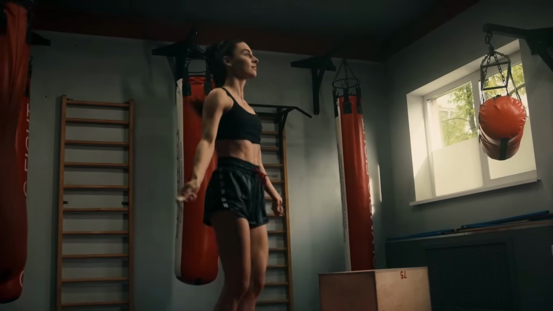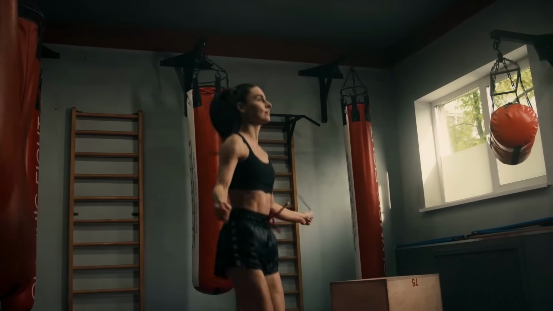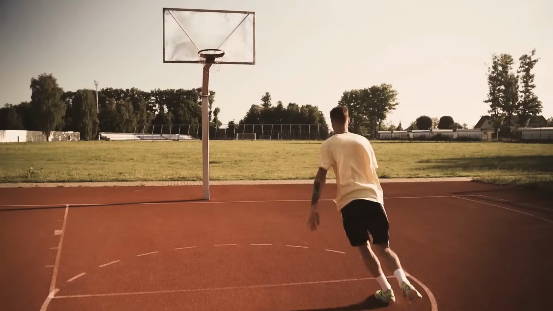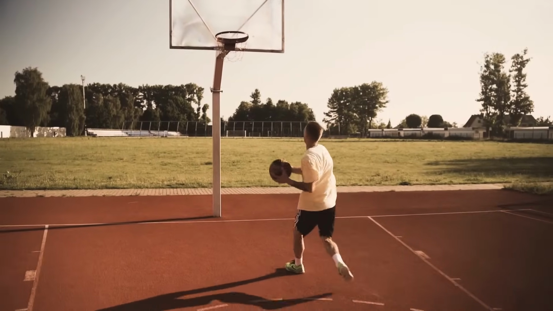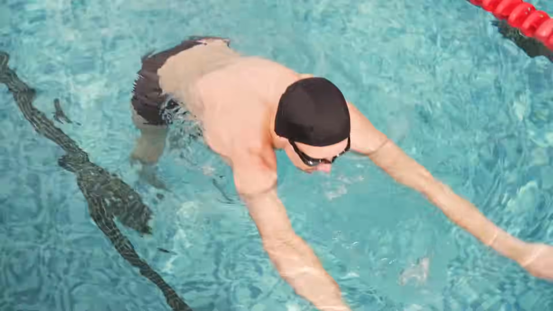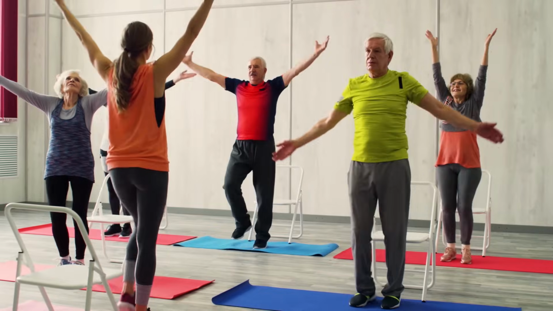In addition to watching what we eat, regular exercise can play a crucial role in reducing fatty liver disease. Regular physical activity can help reduce the amount of fat in the liver and improve overall liver function. Aim for at least 30 minutes of moderate exercise most days of the week. This can include activities such as walking, swimming, or cycling. Exercise not only benefits our liver, but it also improves our overall health and well-being.